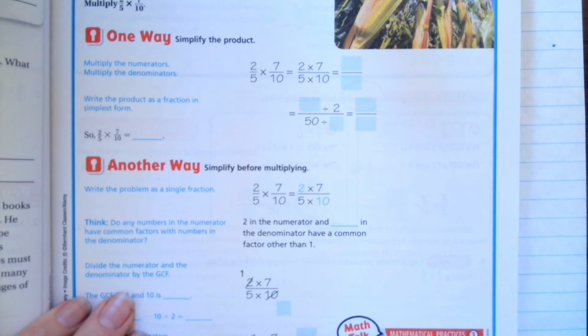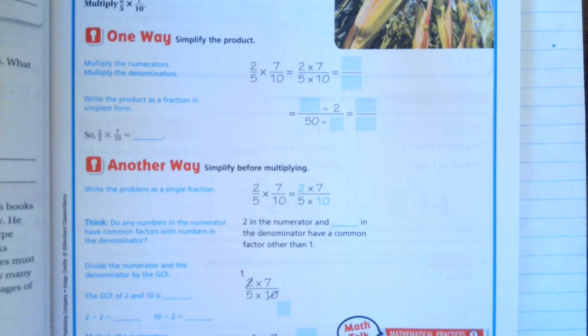And then this is more of the same, so we'll stop at this part, but it's more of the same in lesson 2.4. It's just a little different. I want to go over cross multiplication with you again.